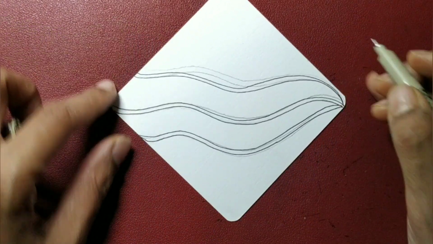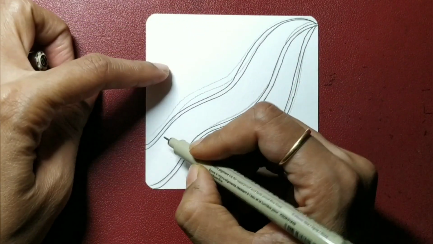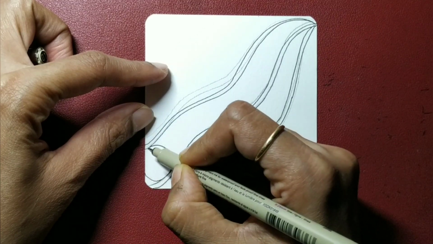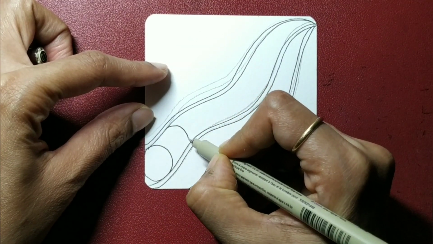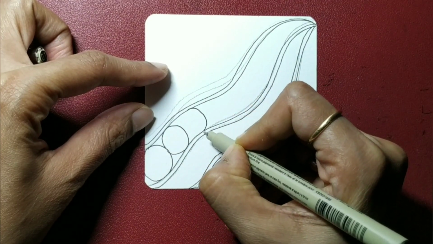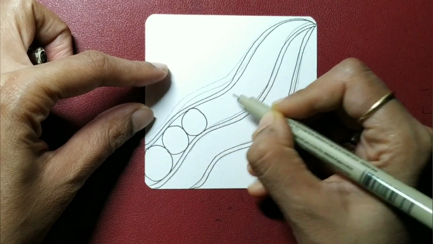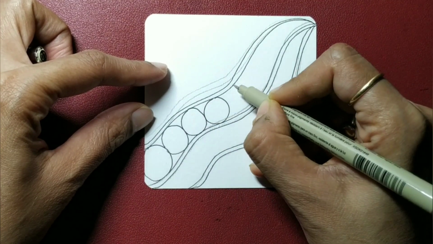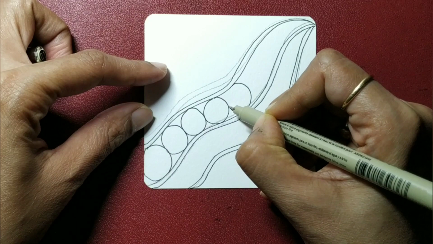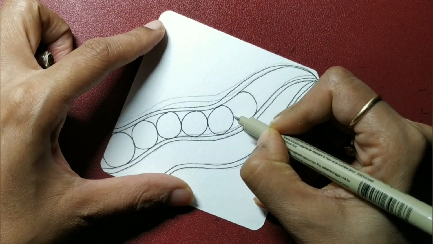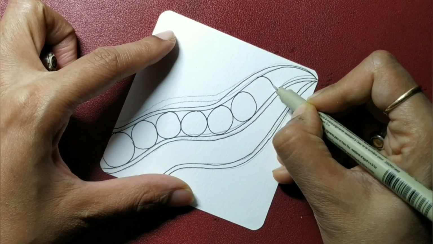I'm now going to add some orbs here, right? So we start from a big one. Today we will work on fragments inside orbs, right? Inside circles. So I'm going to add orbs inside these segments that I created.